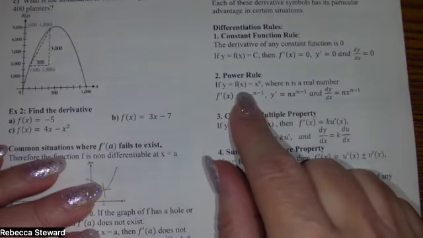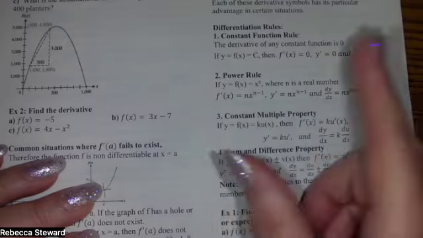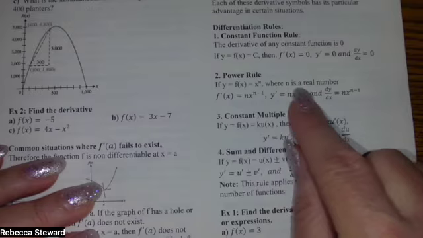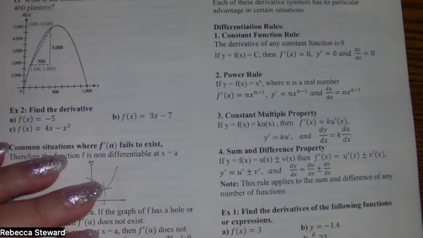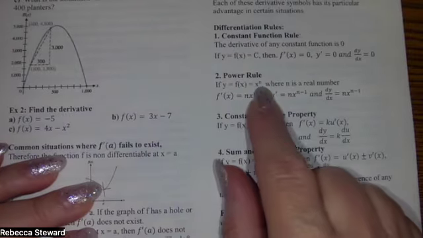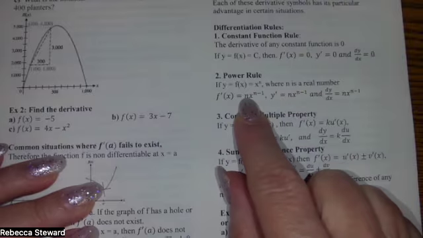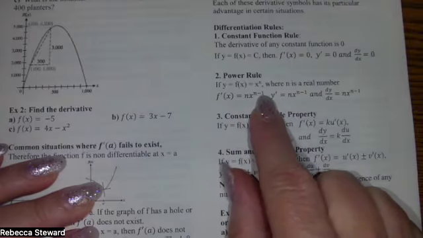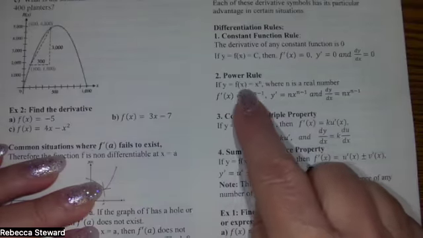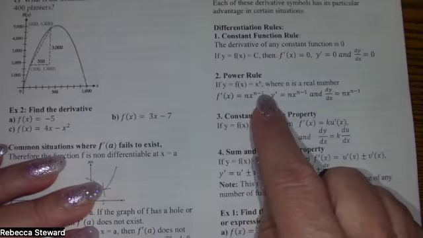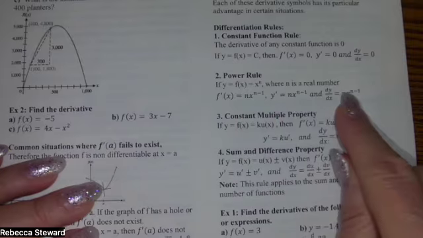The power rule is where we have x to a power n, where n is a real number. We take the power, bring it up front, and then we have x to the n minus 1. So we're going to subtract 1 degree. If we had an x squared, this will come down to be 2x, and then 2 minus 1 would get us 1. And that's going to work for all of them.